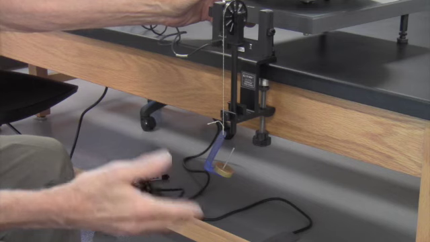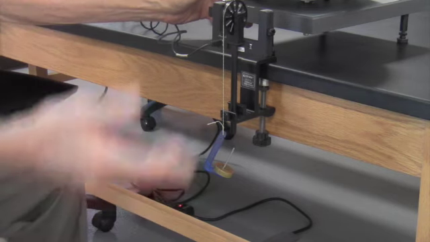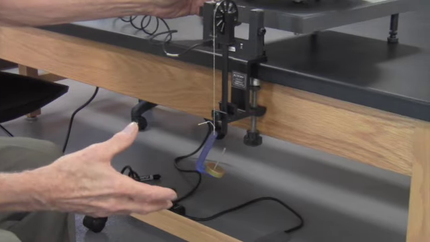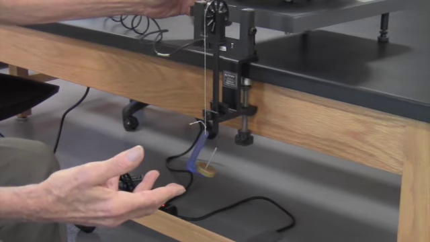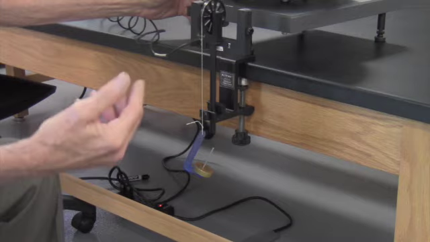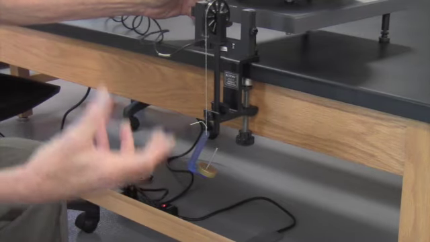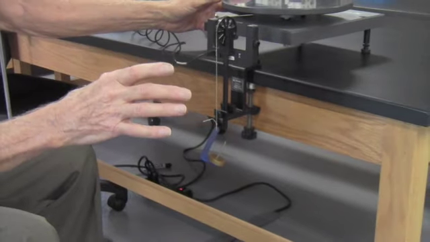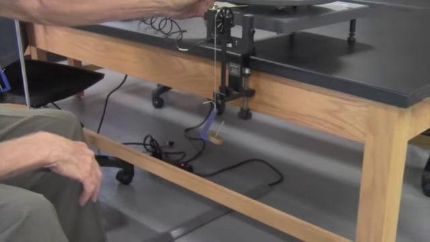You're only going to have to do this 12 times for the whole period, so we need to get 3 runs of each of 4 different situations with the bar and the ring and the triangle, and then the 2 added masses with the parallel axis there.